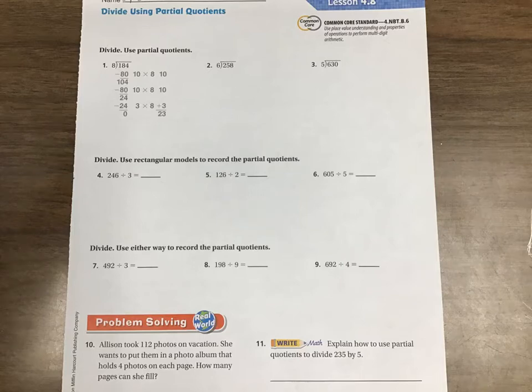This lesson is 4.8 in Go Math on dividing using partial quotients. Let's go ahead and look at number 2, number 6, and we'll look at number 10. Okay, so here we go.